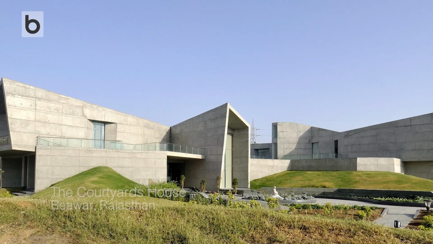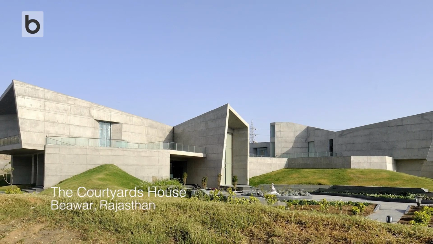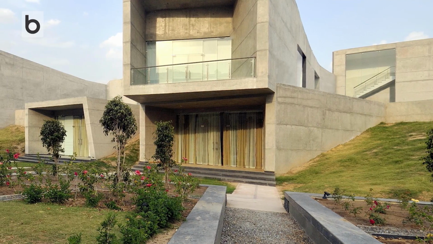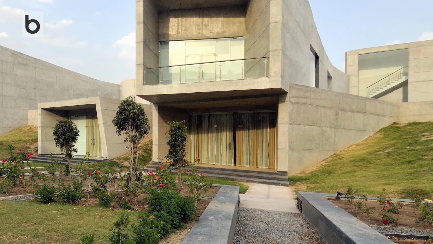So this house is broken up into 2 parts. It has a larger part which is for the owner, and a smaller part which acts as a guest house for various guests that keep coming to visit the cement plant. So the guest house portion has a smaller courtyard, and then the main house has a larger courtyard punctuating the center.